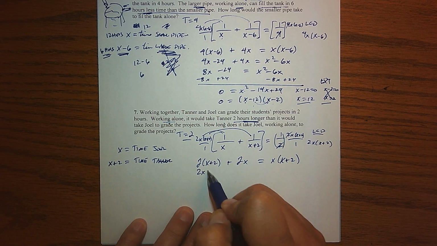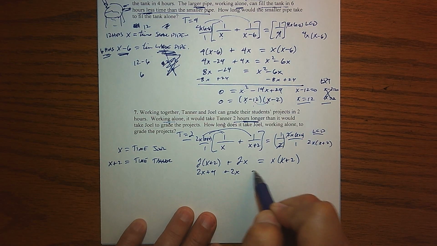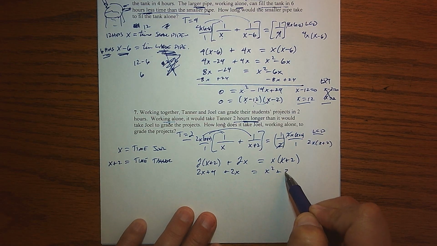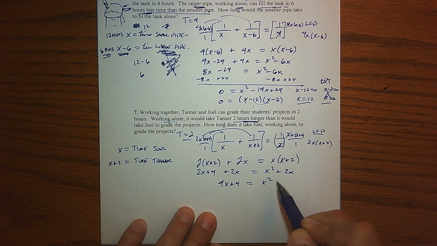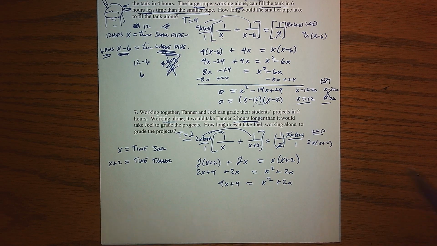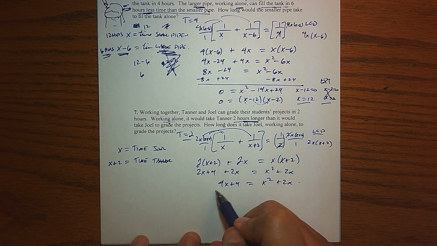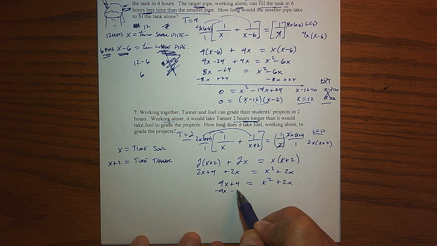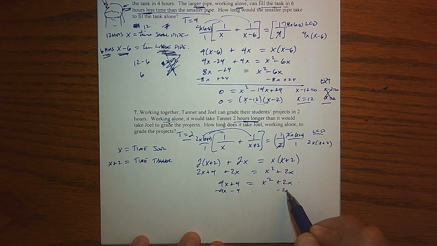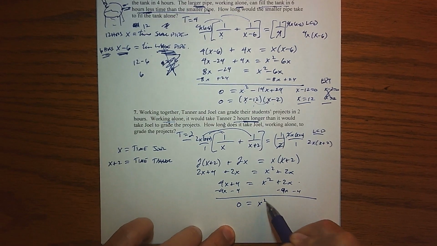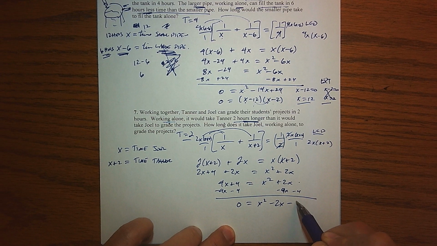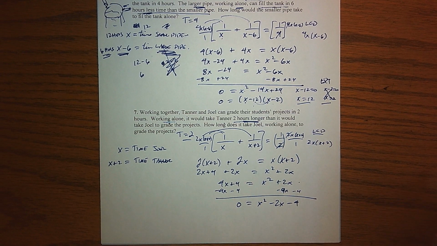So if we multiply things out and combine like terms, what we see is we have a quadratic equation. So as we constantly have been seeing, what happens next is I set one side equal to 0, and there's basically our equation.